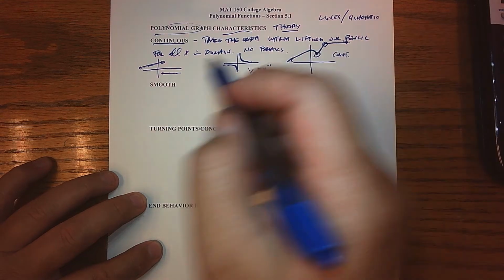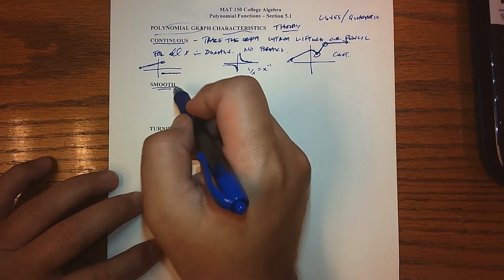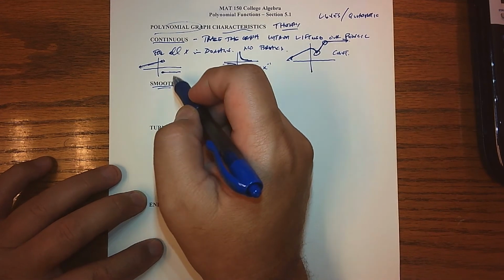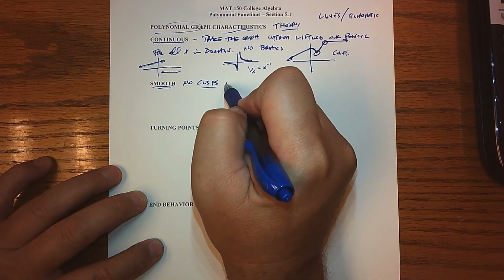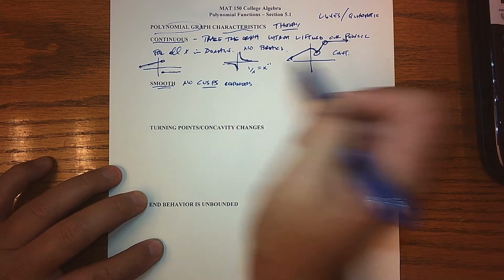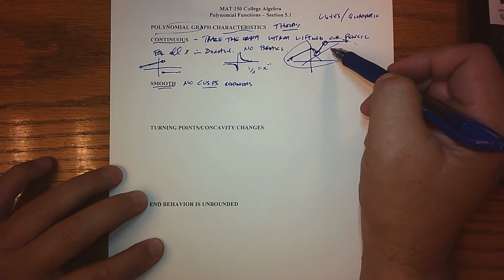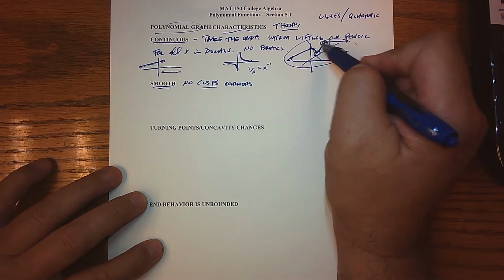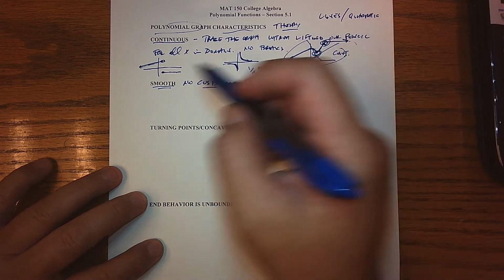So that brings us to our next definition. One thing about polynomial functions is their graphs are smooth, meaning that there are no cusps, or there's no corners, if you would. So this, even though it's continuous, would not be a polynomial graph because there's a corner and there's what we call a cusp. So we have a nice smooth transition.